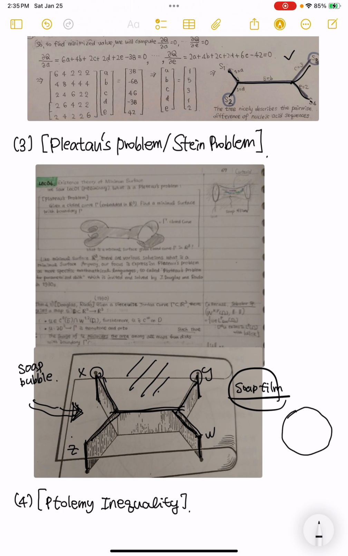When we observe a plain soap bubble, that is a sphere. A sphere is the minimum surface when the volume is constant. Soap film always forms in the shortest and minimum ways.